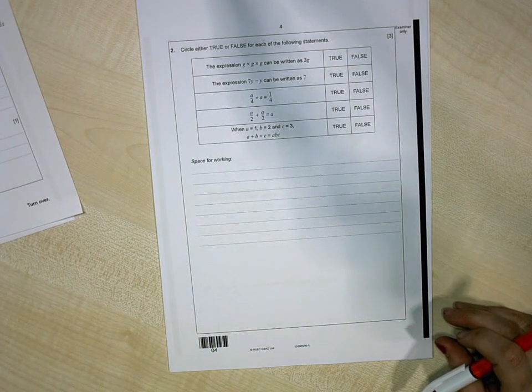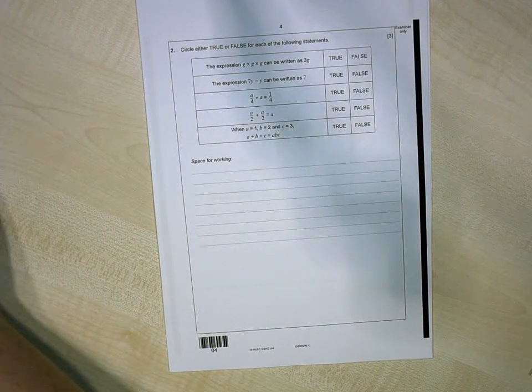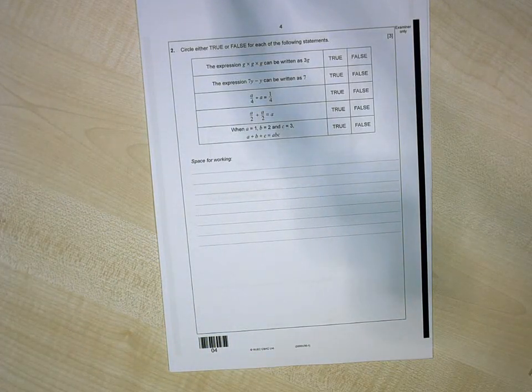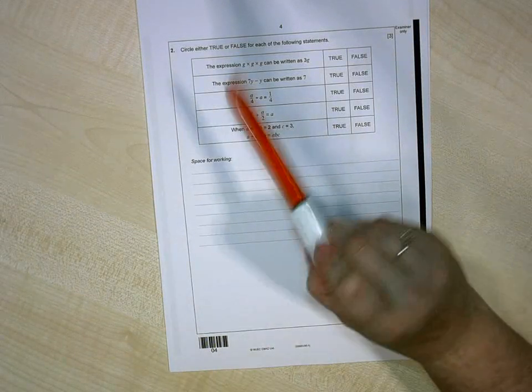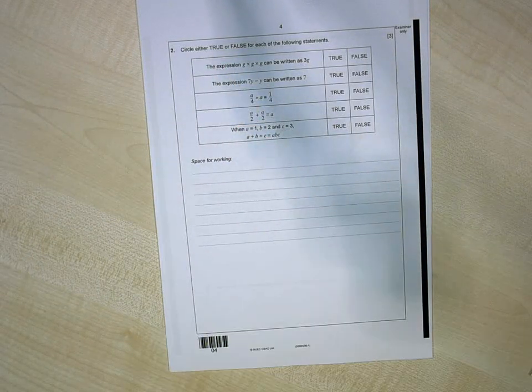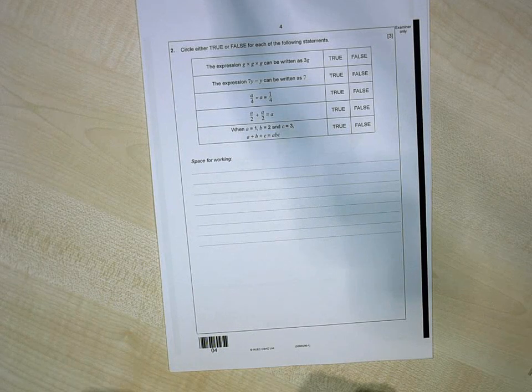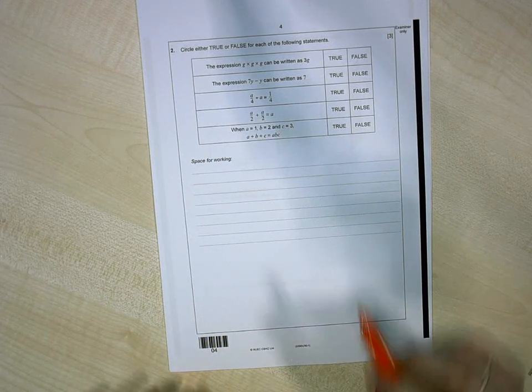Okay, on to question number 2. Okay, true-false questions. Now, there is always space for working with these, and I suggest you use it if need be. So let's read this question. Circle either true or false for each of the following statements. The expression G multiplied by G multiplied by G can be written as 3G.